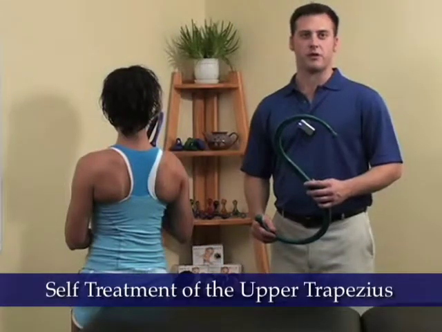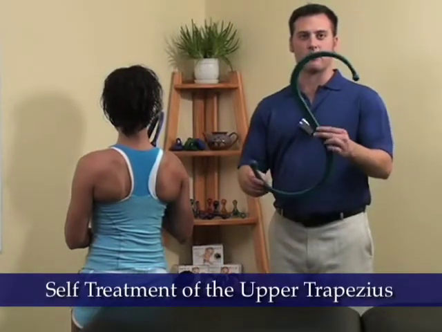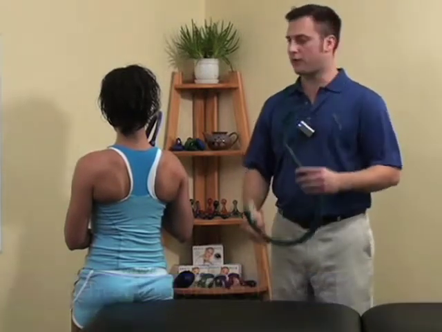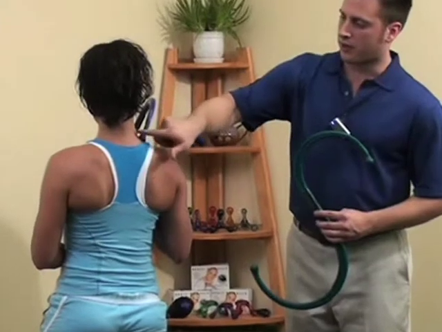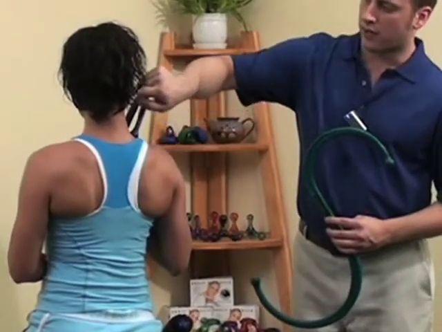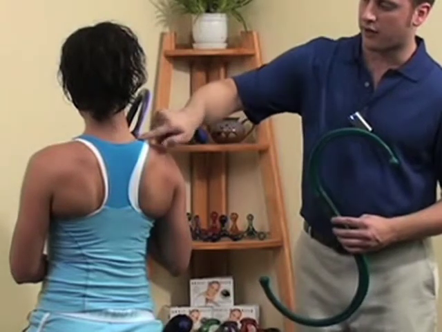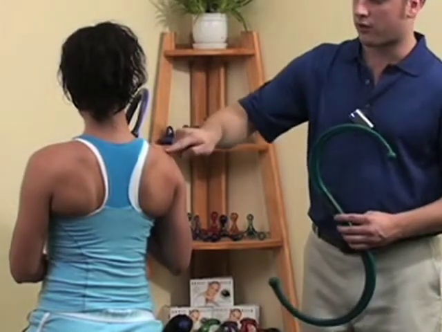To treat the upper trapezius muscle, we will be using the Backnobber II smaller hook to reach around from the front and compress it. We can start here near the angle of the shoulder. Keep in mind that the trapezius runs all the way up to the base of the skull, comes down like this, and ends up in the shoulder.